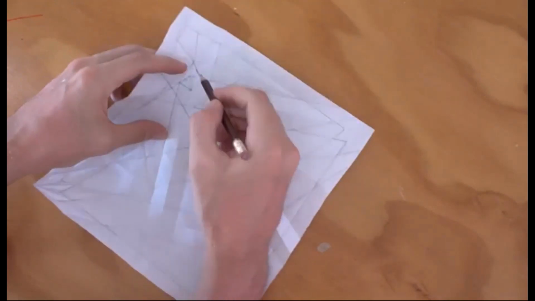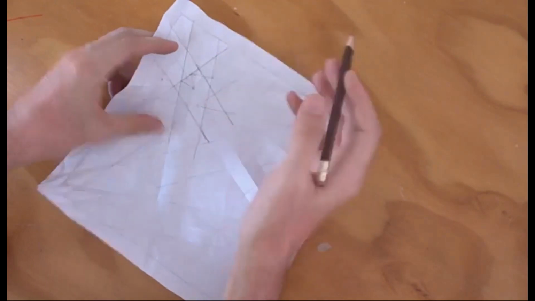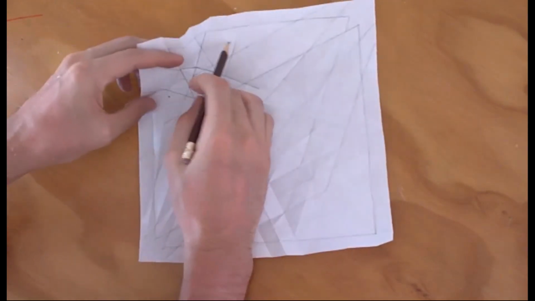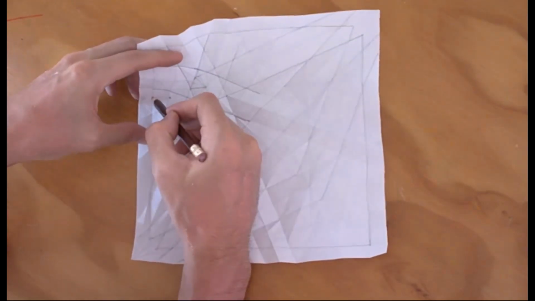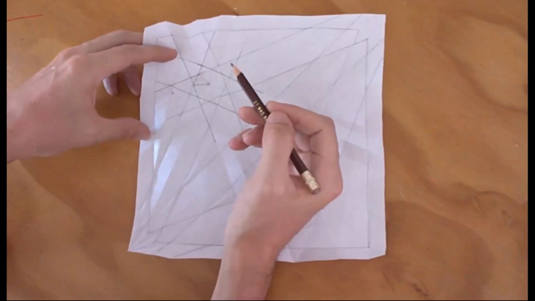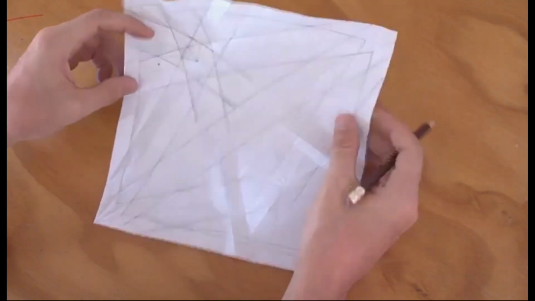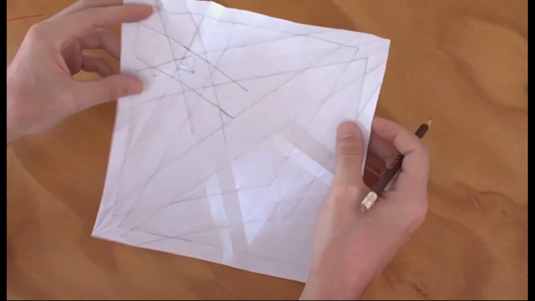Now the big difference between this and the Islamic folding, the doing it with compass and straight edge, is that this is quite messy. I think it's one of the bigger differences. But on the plus side of it, you get a more hands-on approach.